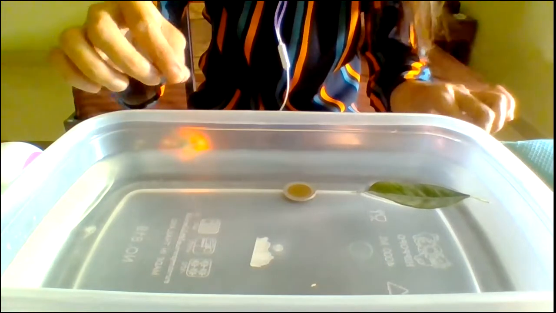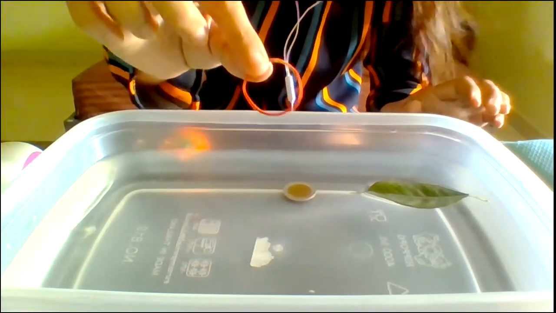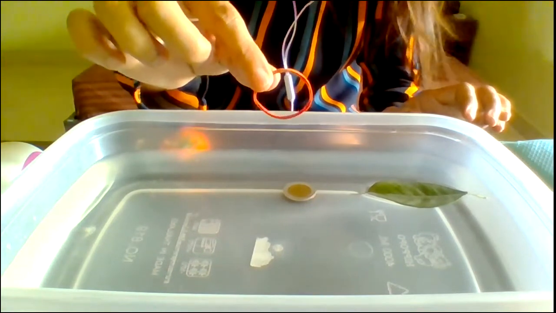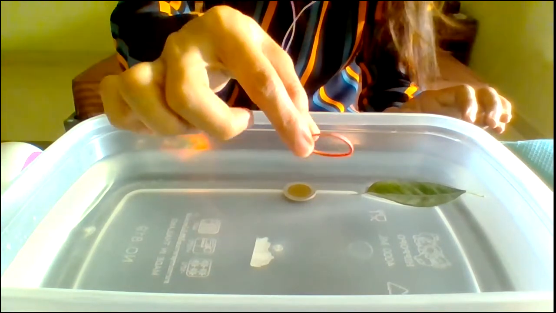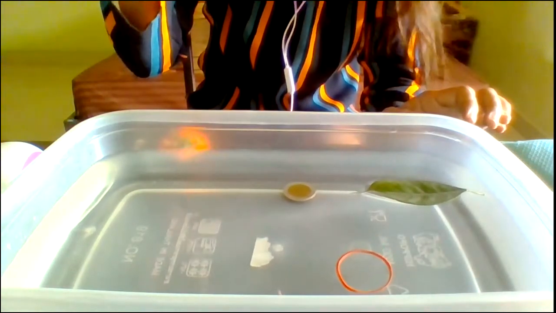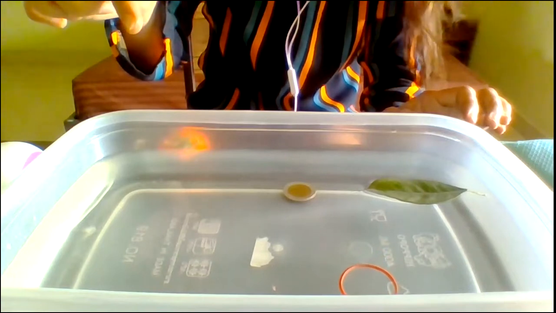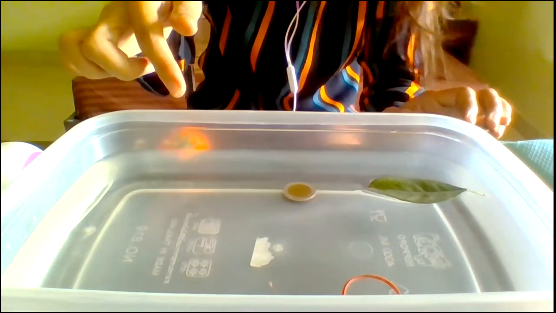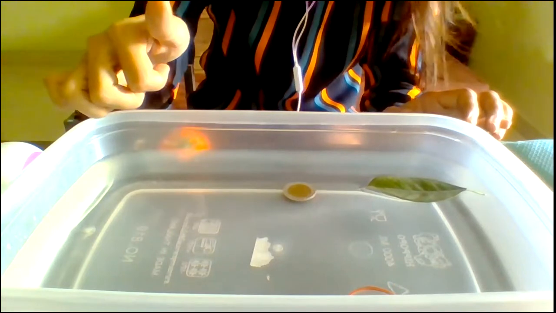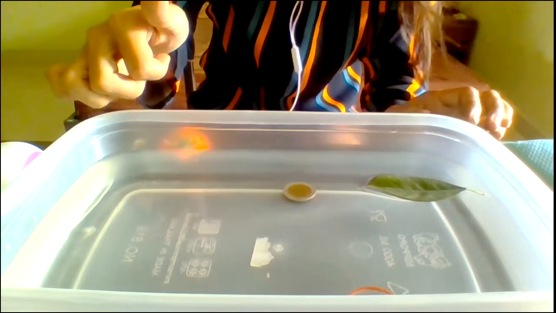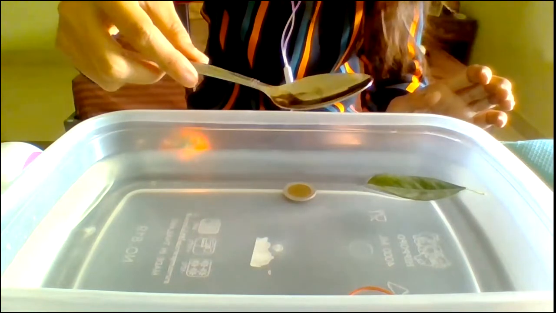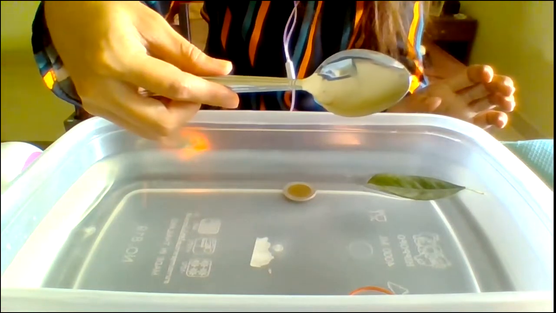Next, I have here rubber. What will happen to the rubber if I put it in the water? 1, 2, 3. Okay, what happened to the rubber? Float. All right, very good. Rubber float in the water. Good job.